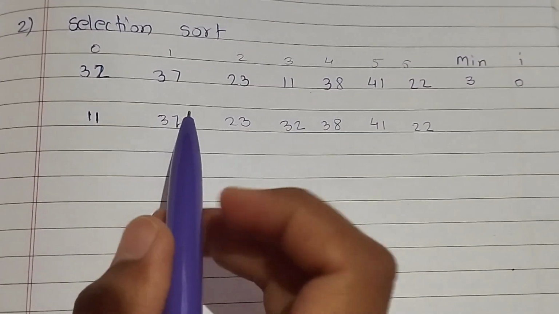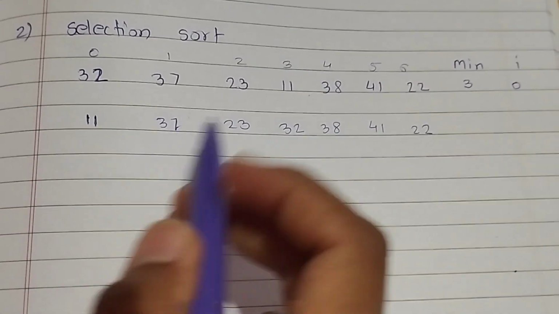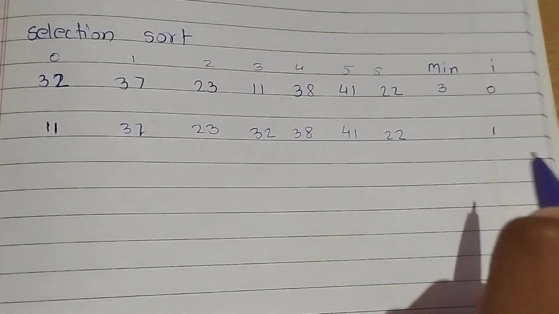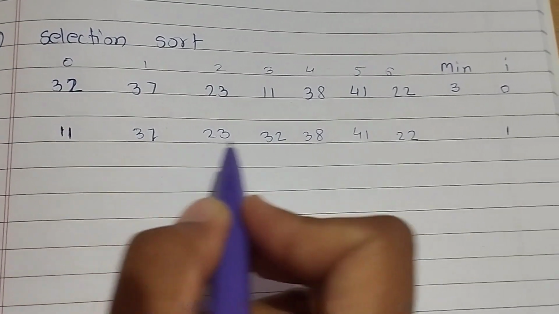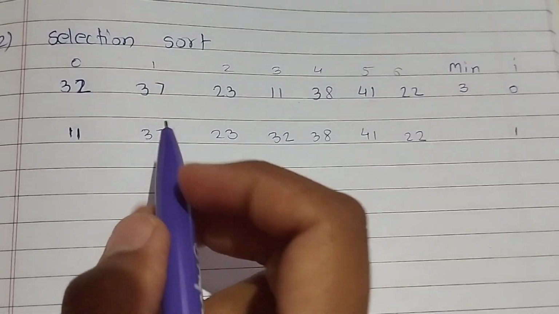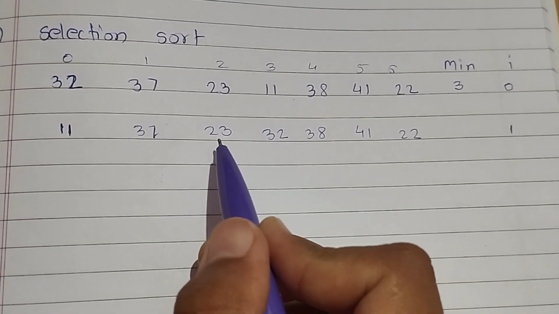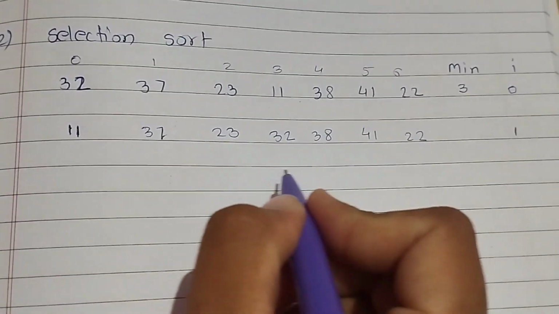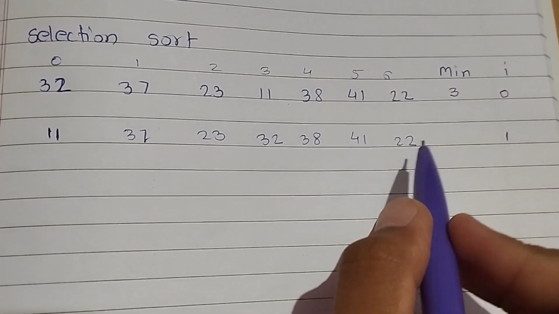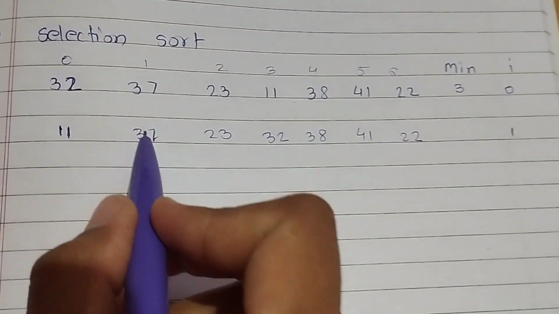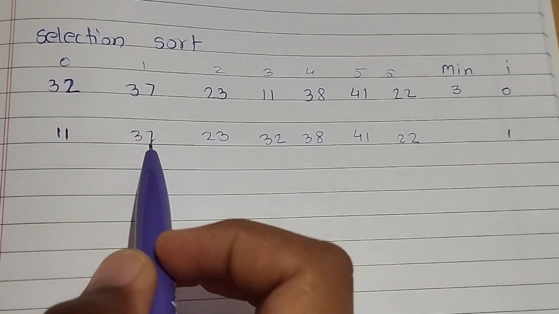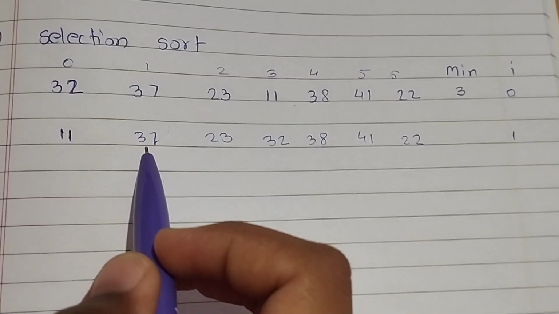Now we want the second index. So now i is 1, and now we see which is the smallest number from index 1. This is 22. So now we want to swap this 22 with the second index of the array, which is the 37.